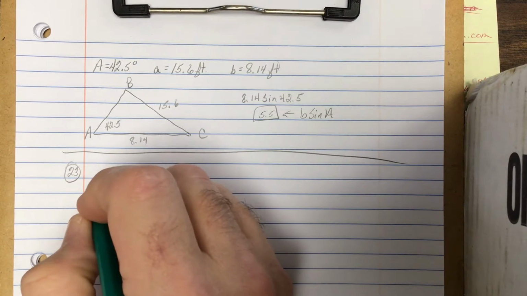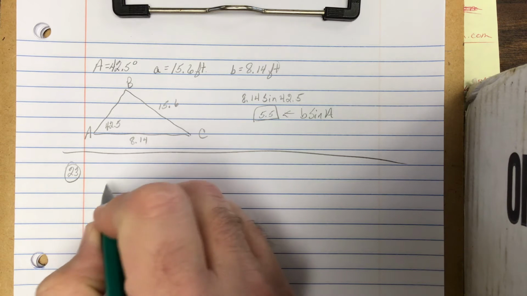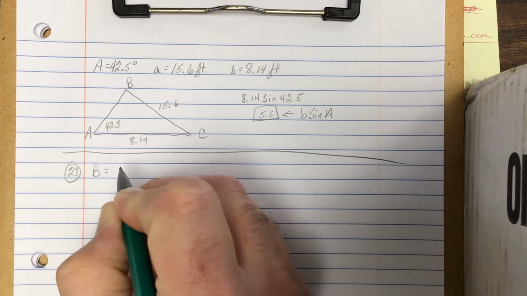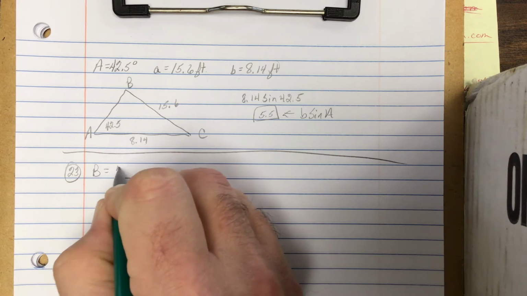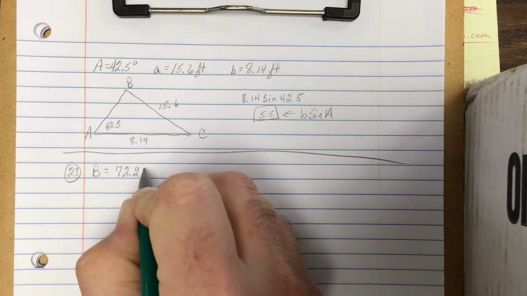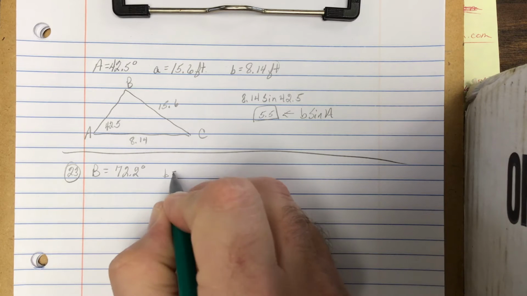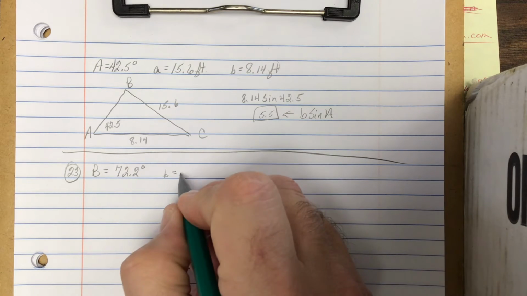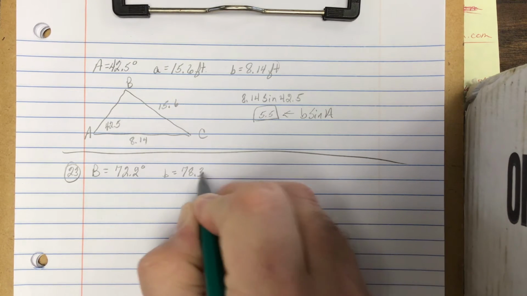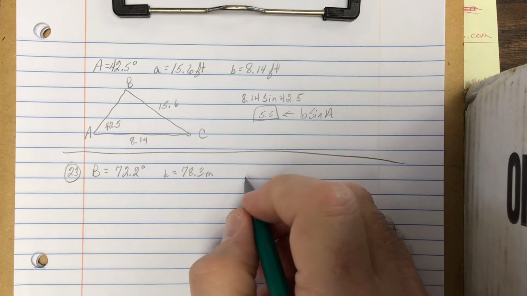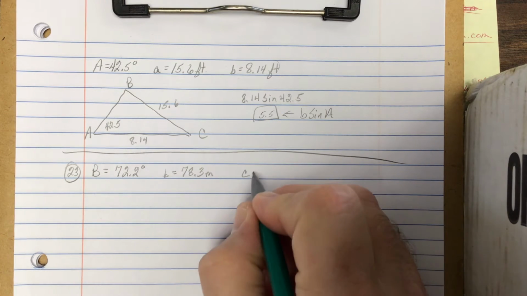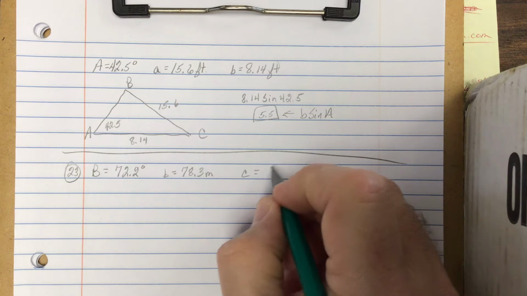So as I look at 23, angle B is 72.2. Side B is 78.3 meters. Side C is 145 meters.